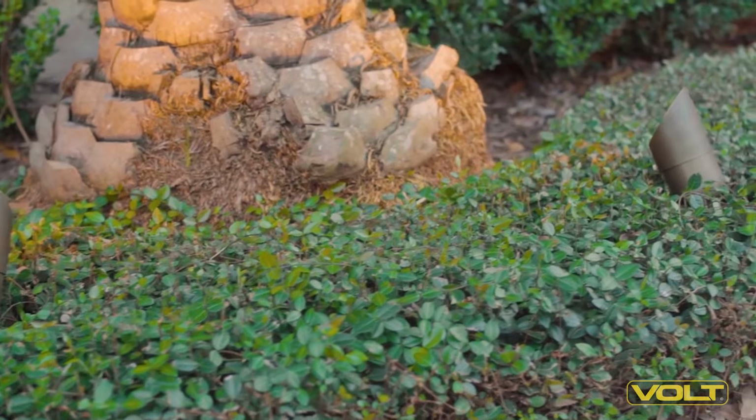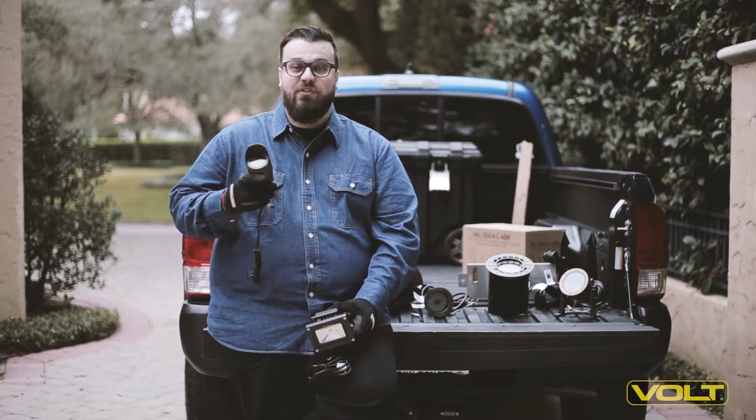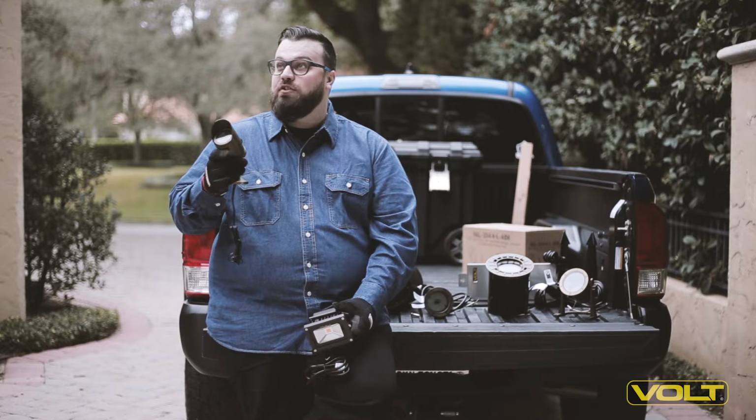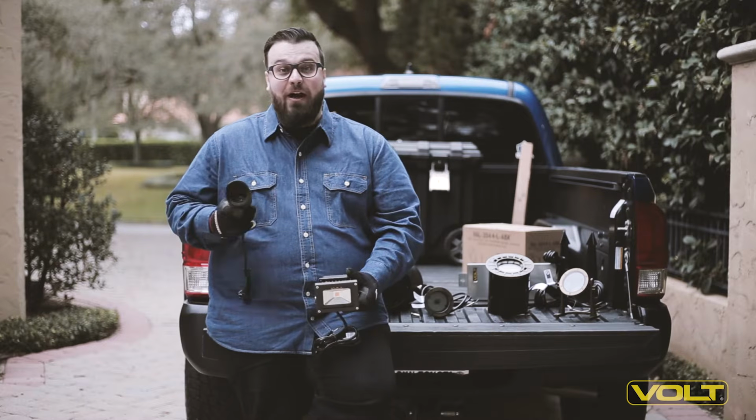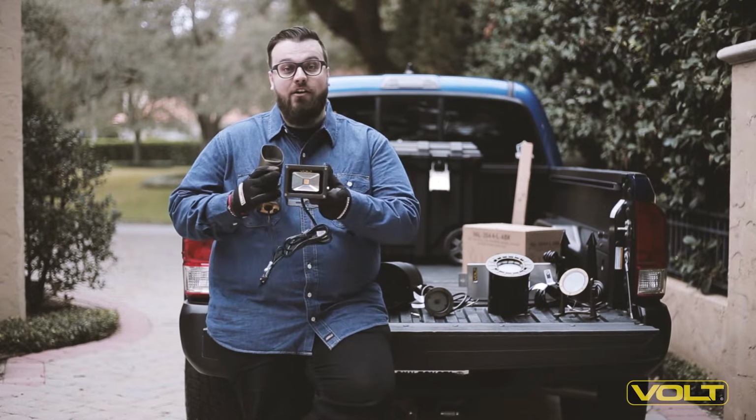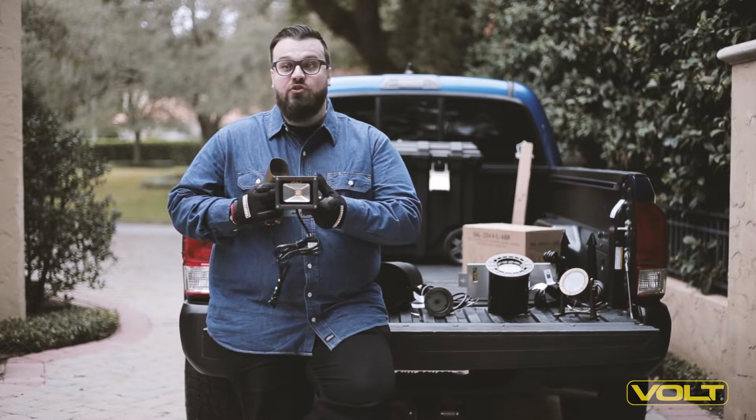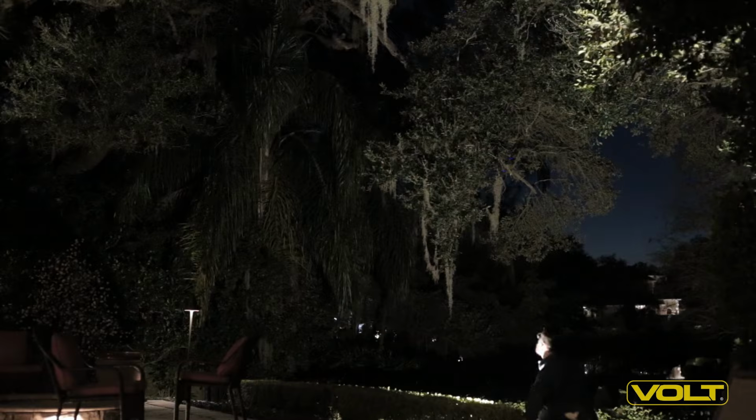Spotlights are the most common type of landscape light. These use beams of light to highlight specific key features throughout your landscape. Any spotlight with a 60-degree beam angle or wider is known as a floodlight. These use large pools of light to illuminate large, broad areas with a single fixture.